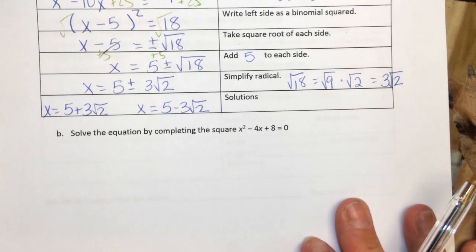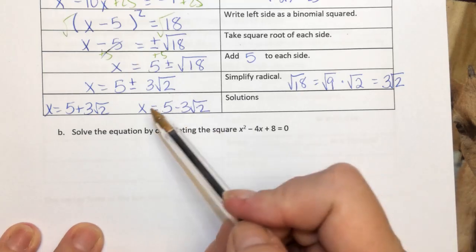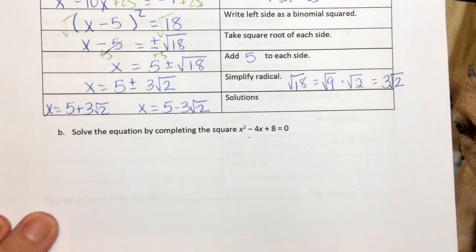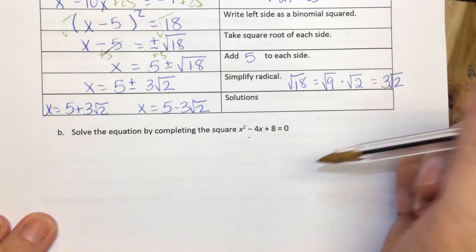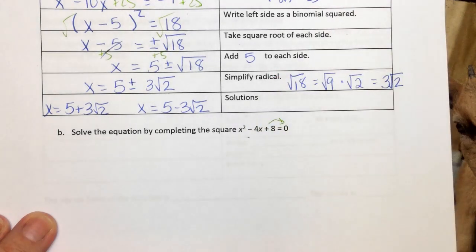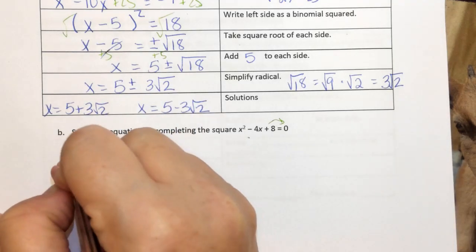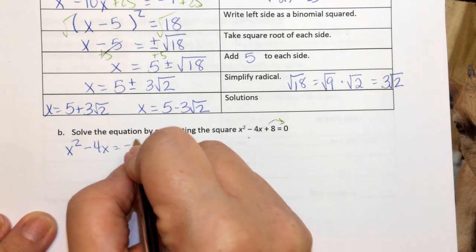So let's look at B. We're going to follow the steps. We have this equation. We're going to write the left side in the form of x squared plus bx. What does that mean? That means we need to move this 8 to the other side. So we have x squared minus 4x equals negative 8.